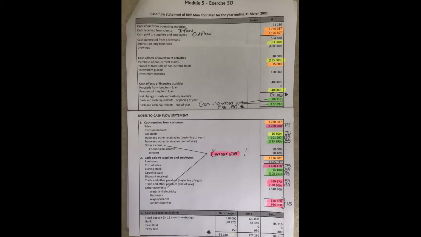Plus, we add the other payments or other expenses, which was the two amounts of 580,100 plus 960,800. That gives us an amount of 1,540,900. So if we add those amounts up, we get to an amount of 3,176,807. And that is the total for cash paid to suppliers and employees.